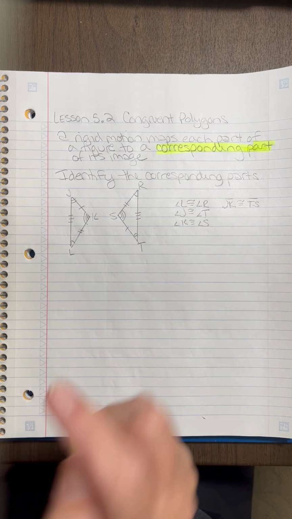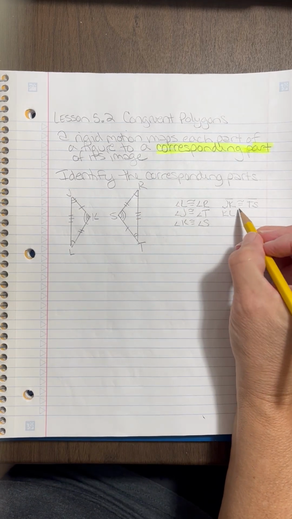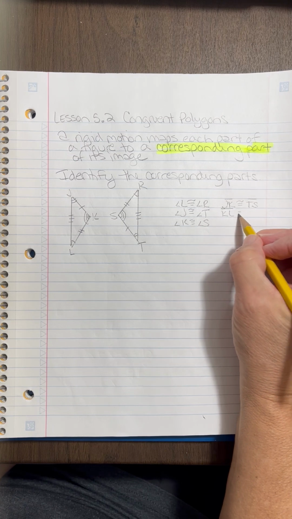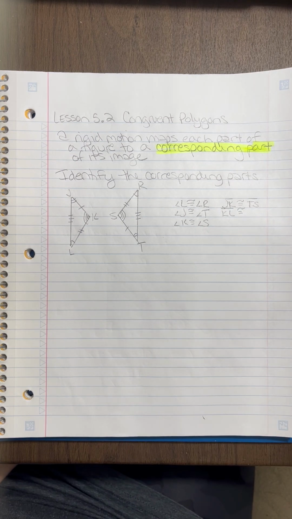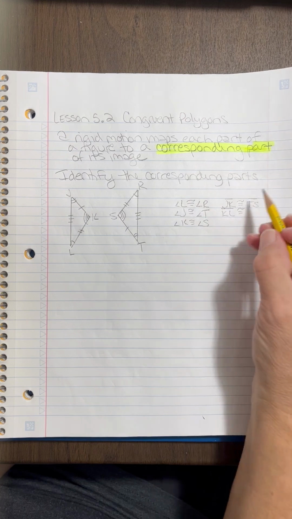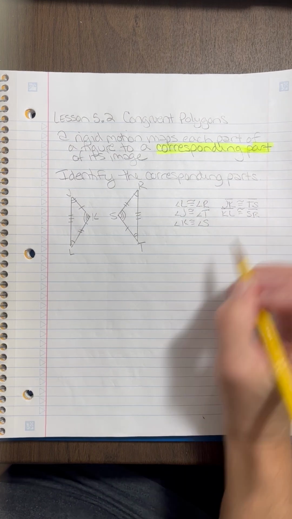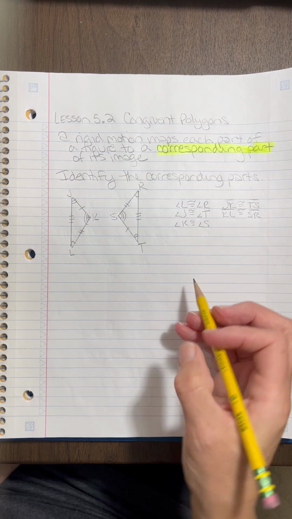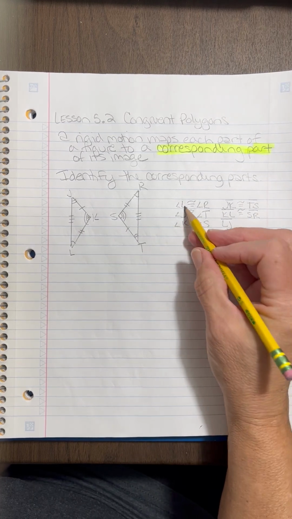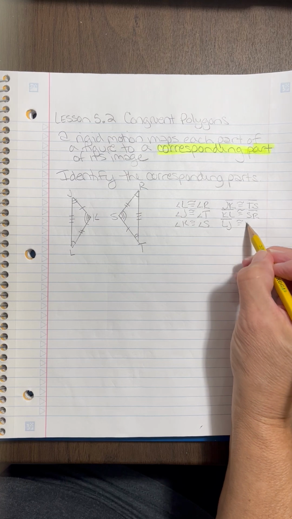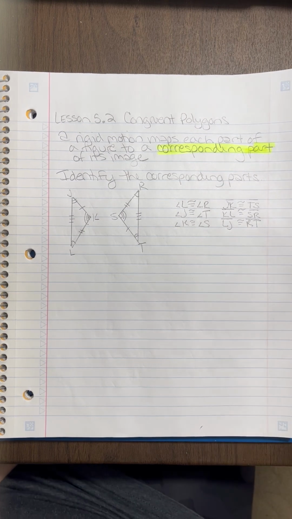And the more you do this, the easier all of this is going to be, because you'll just be able to look to see what the corresponding parts are. So KL, K corresponds to S, so S, R, because L and R correspond. And L, J, L and R correspond, so R has to go first, J corresponds to T, okay?